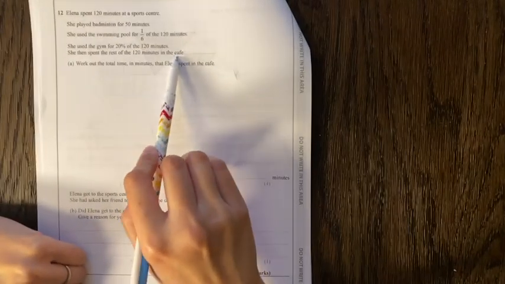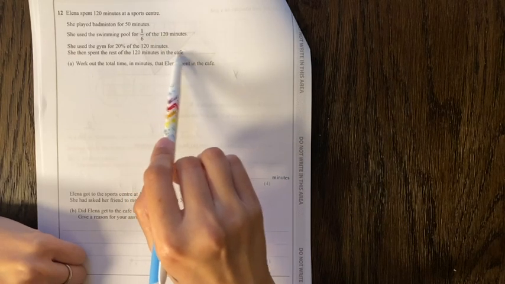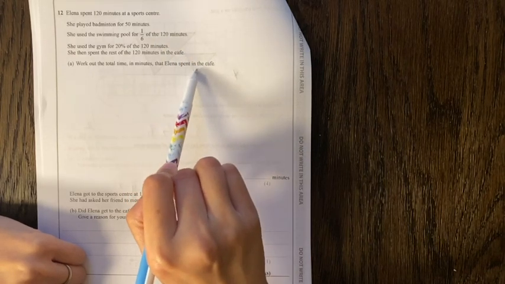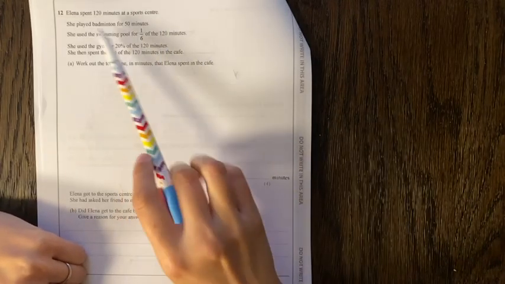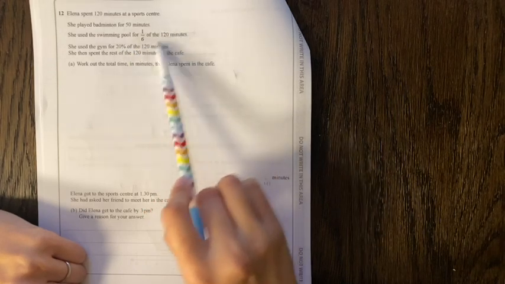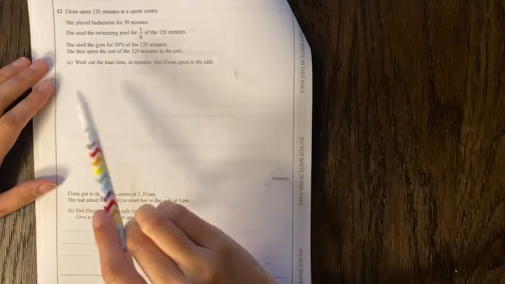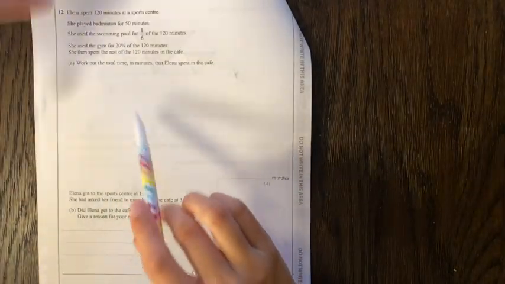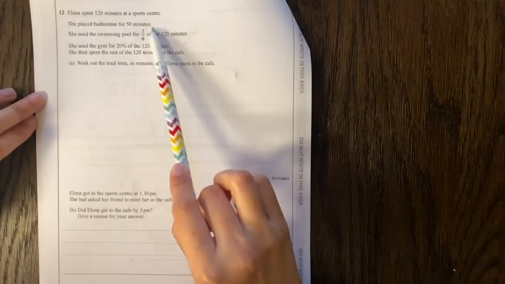And naturally, you have to do all this working out to get how much she spent in the cafe, which is what the question's asking. But it's worth 4 marks. And it basically wants us to use fractions and percentages of numbers to work out how many minutes are left. So we know the total amount is 120. Let's find out how much she spent playing badminton. Well, they've actually already told us that, so we don't need to worry about it.